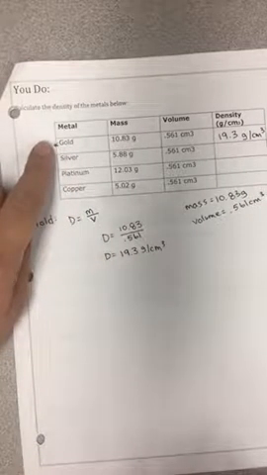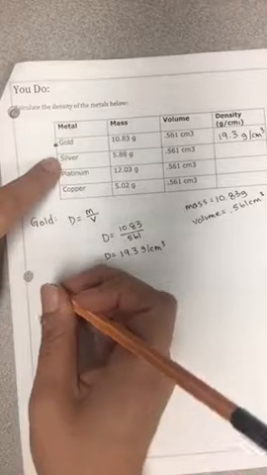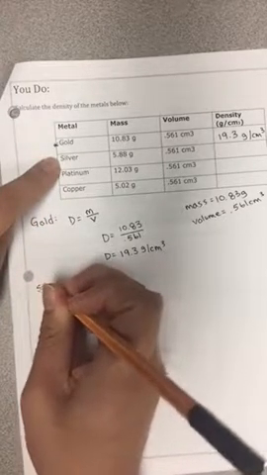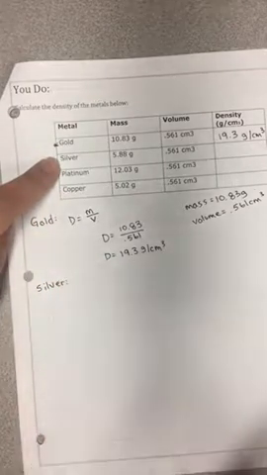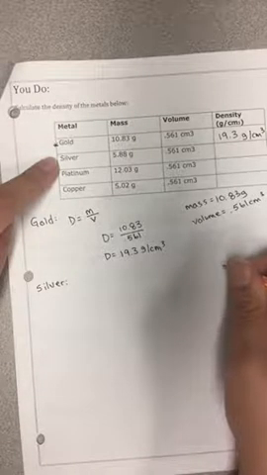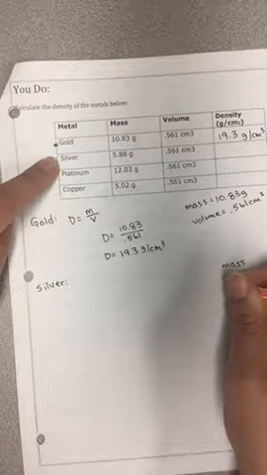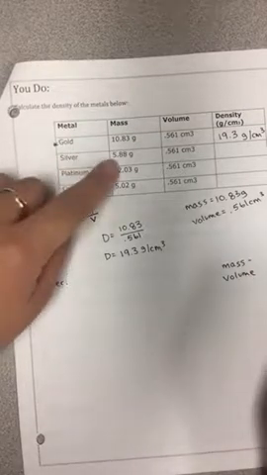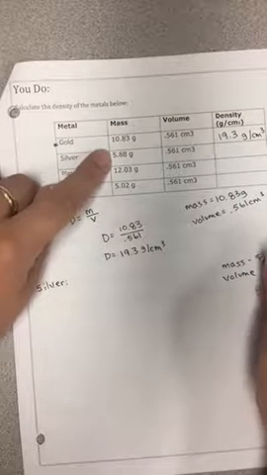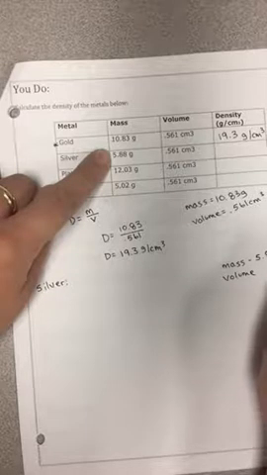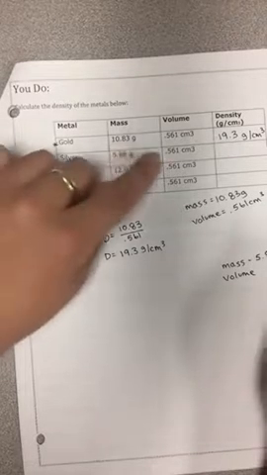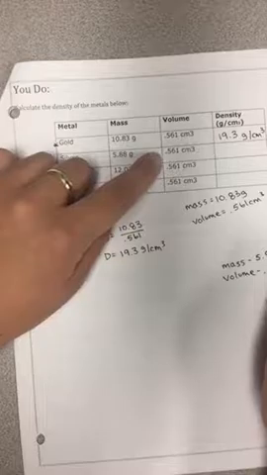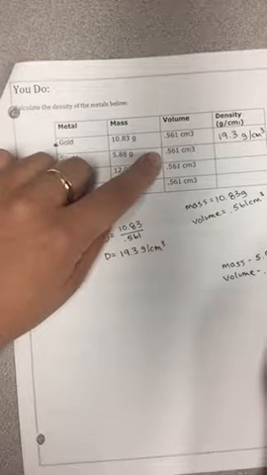So now that I've finished gold, I'm going to move on to silver. So I'm going to write silver on the side of my paper to keep myself organized. And I know that I need to find the mass and the volume in order to find the density. So the mass of silver is 5.88 grams, and the volume is 0.561 centimeters cubed.